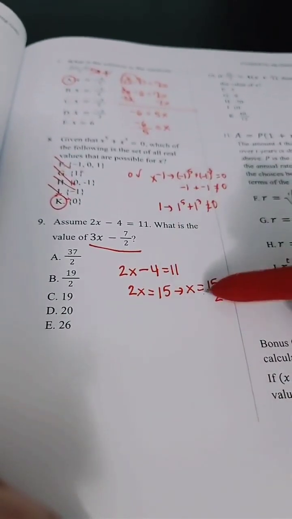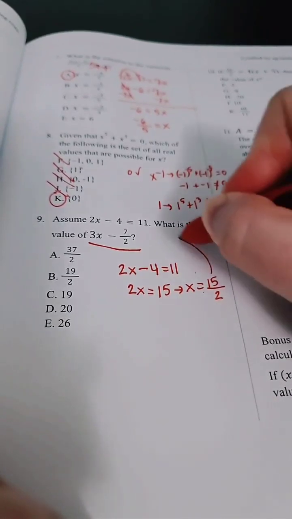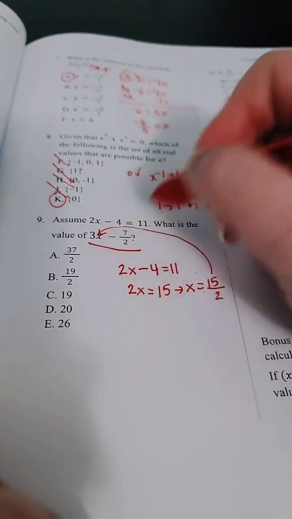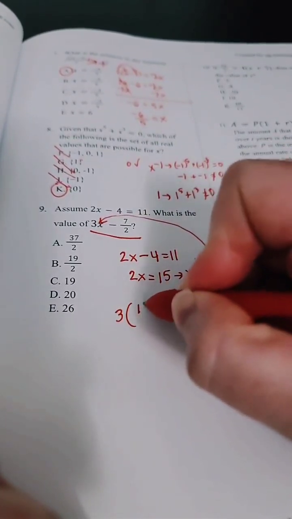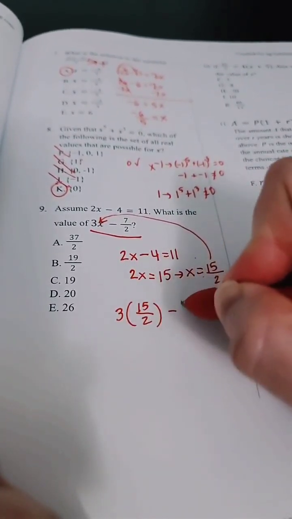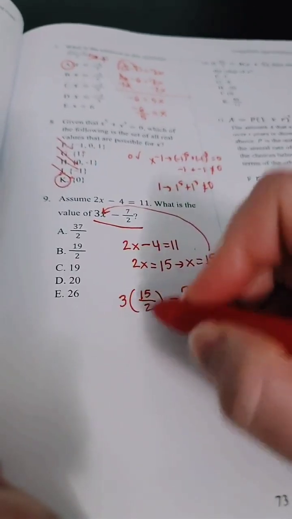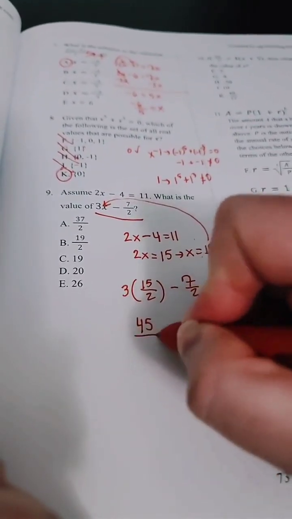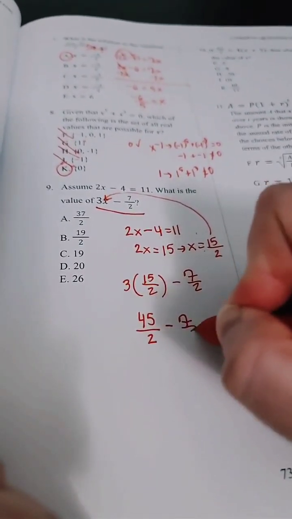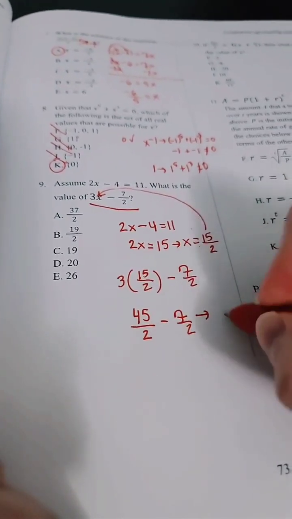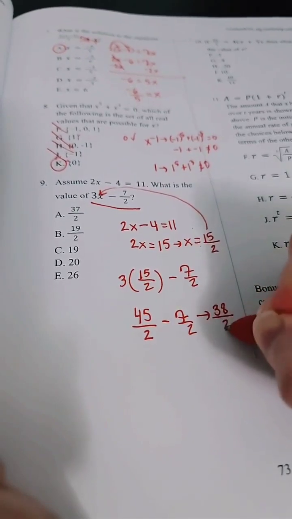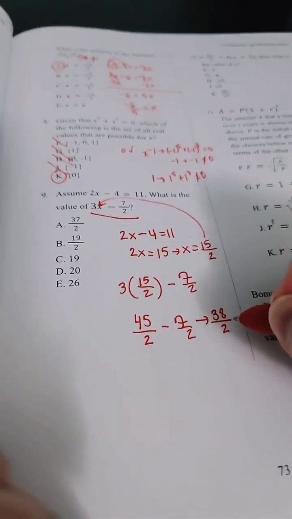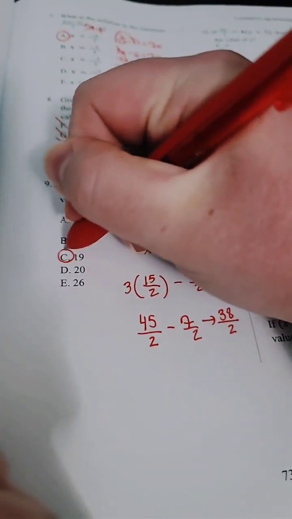And then now that I know what x is, I can plug that in here for x to solve what 3x minus 7 halves is. So 3 times x is 15 halves minus 7 halves. So I'm going to multiply here. That's going to be 45 over 2 minus 7 halves. And then that would be 38 over 2. And then 38 divided by 2 is 19, so it's going to be C.